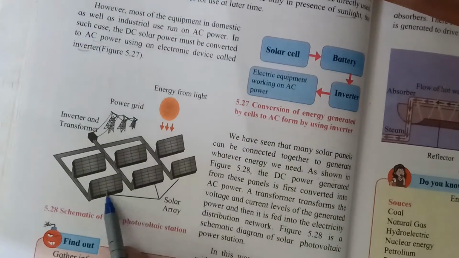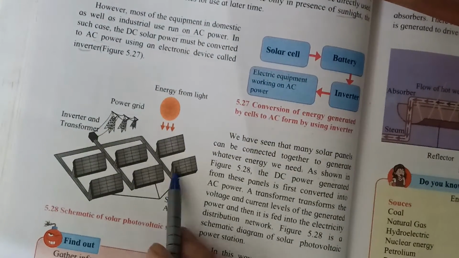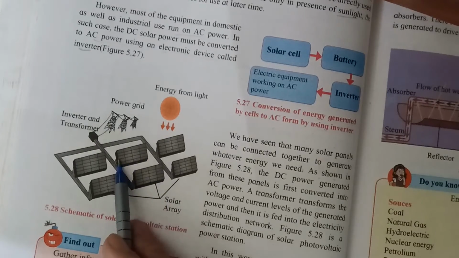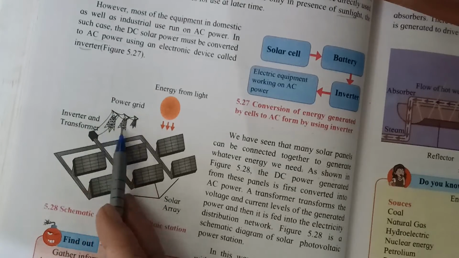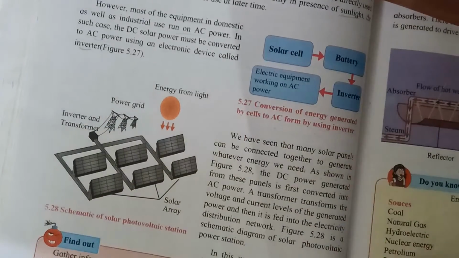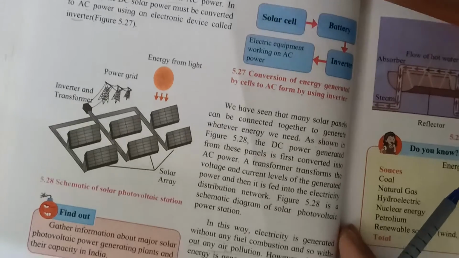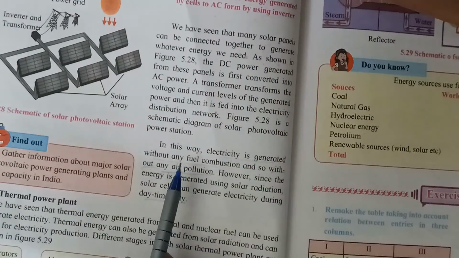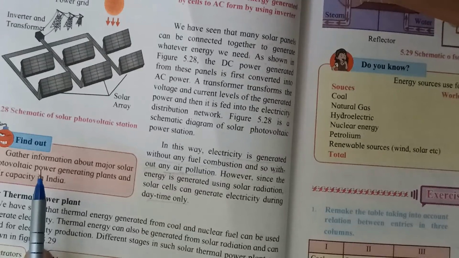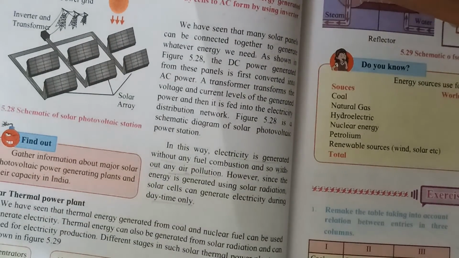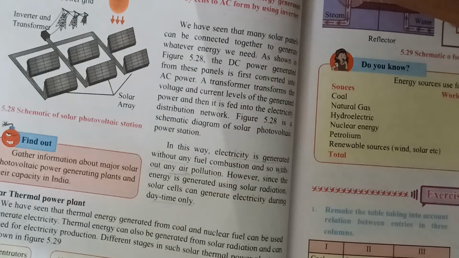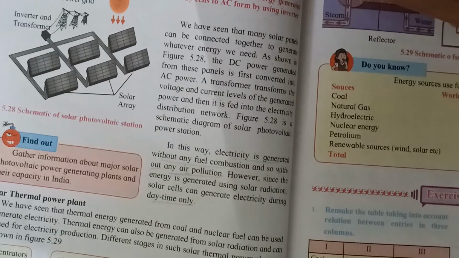See here, the photovoltaic power station plant is given. There are many solar panels connected in an array. From them the voltage and current is produced, which is transferred by a transformer to the power grid or power stations, and then from that power station it is transferred everywhere. In this way electricity is generated. It is without fuel combustion, and that is why it does not cause any pollution. So this solar radiation generated electrical energy is eco-friendly energy, and we can generate electricity only in the daytime because solar energy is available in the daytime.